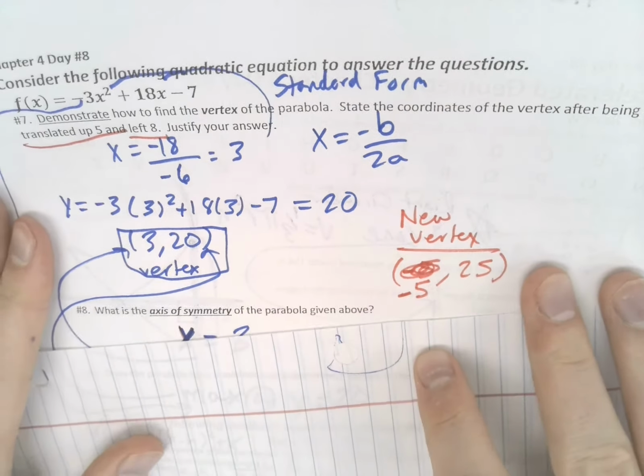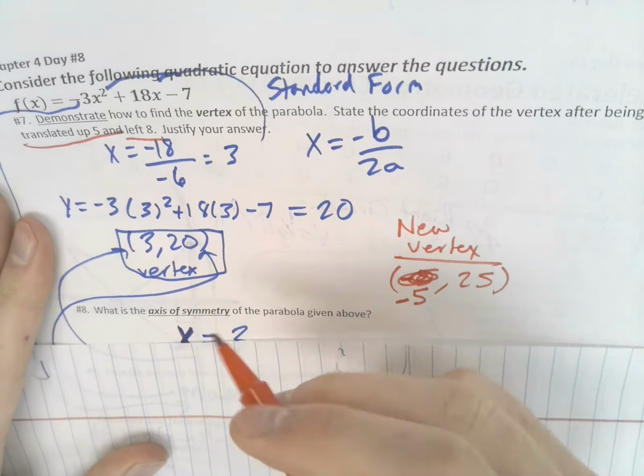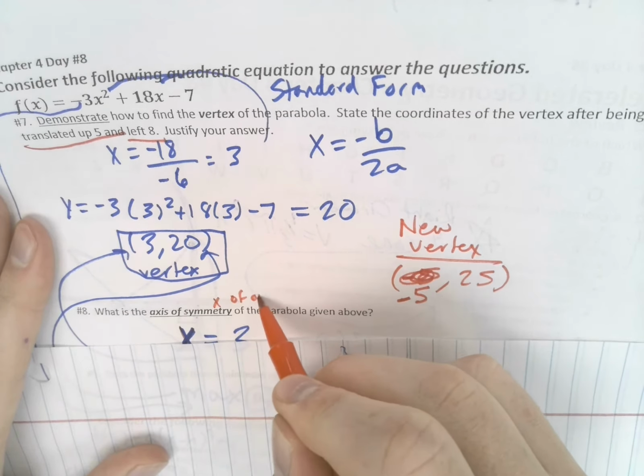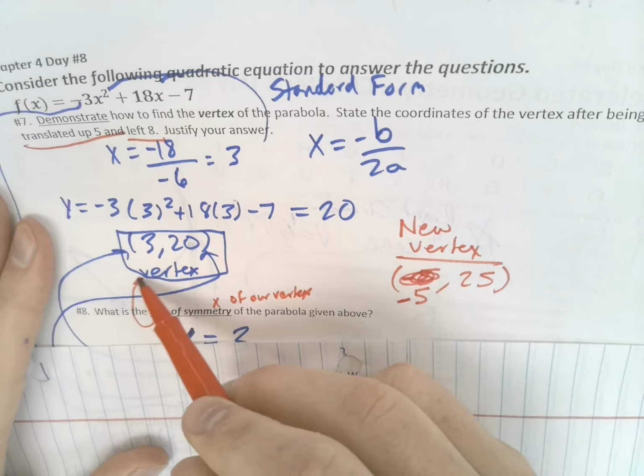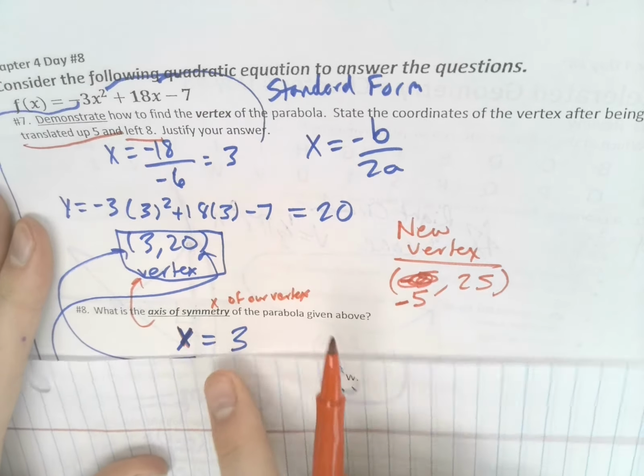Okay, we know axis of symmetry. That comes from the x of our vertex. And we're using the original. We're using that original vertex here. So x equals 3.